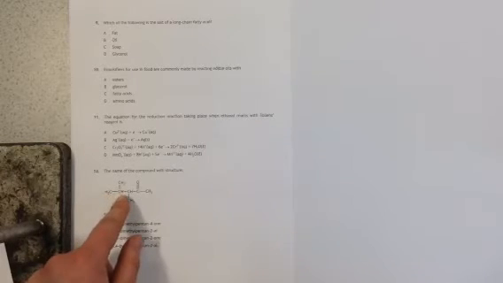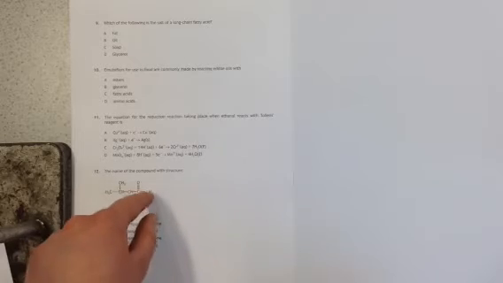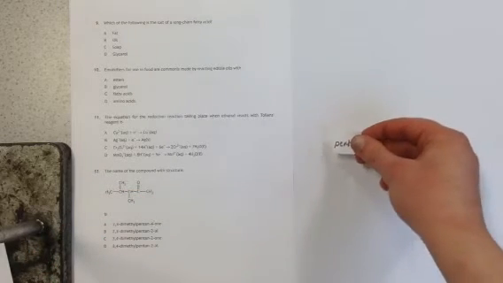Question 12. This question asks you to name a hydrocarbon from looking at the structural formula. To start with, you have to count the number of carbons in the main chain of the hydrocarbon. In this one we see that there's 1, 2, 3, 4, 5 carbons, giving you the first part of the name, pentan.